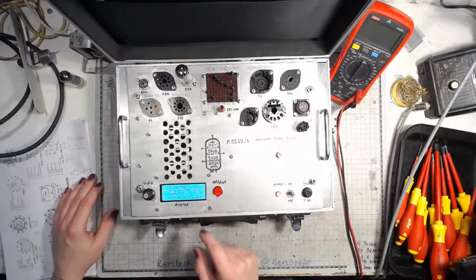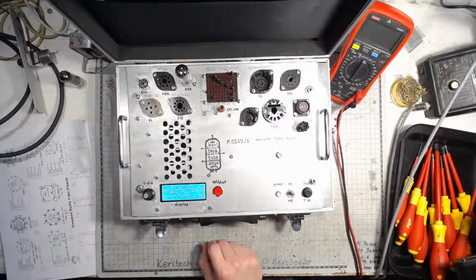Yeah, the current is around 40 milliamps.